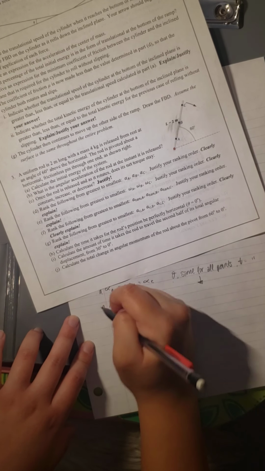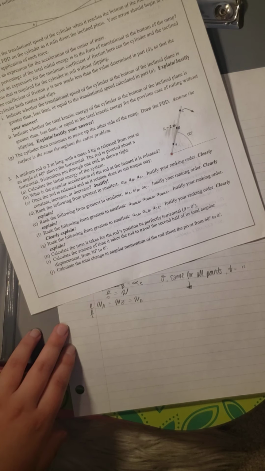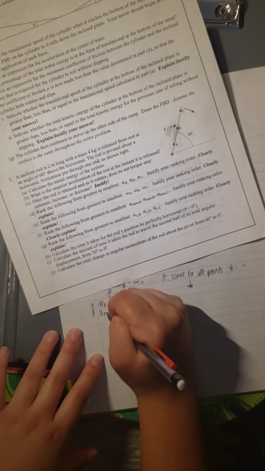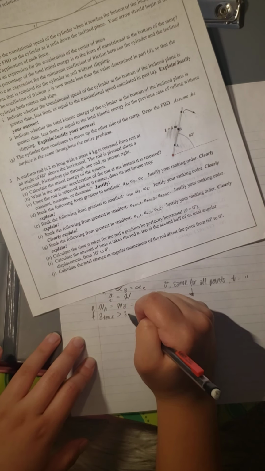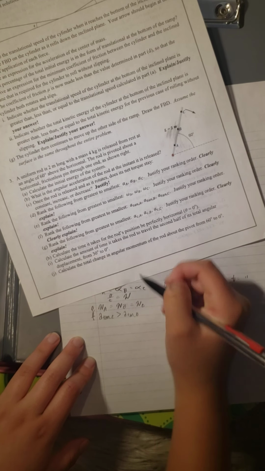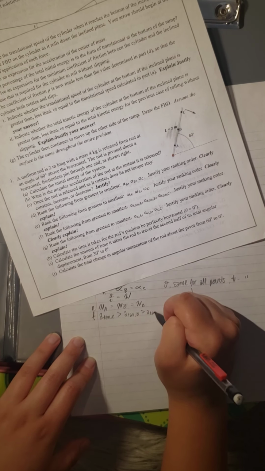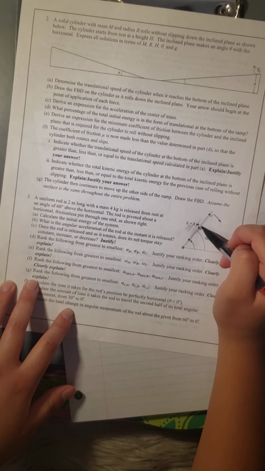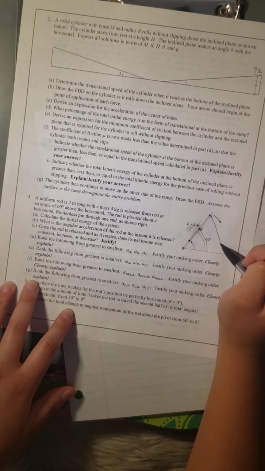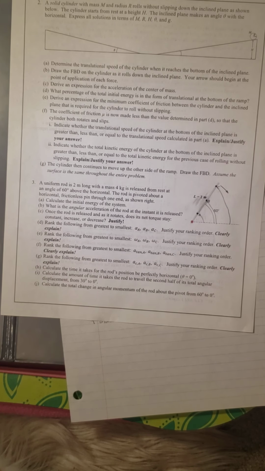Same explanation. Okay, part F wants us to rank tangential acceleration for point A, point B, and point C. So A tan C is greater than A tan B, which is greater than A tan A. Now, this is because when you look at it, these trace out different sized circles.